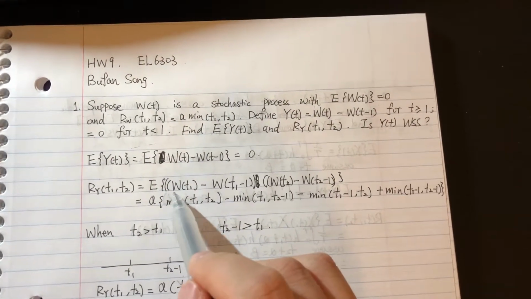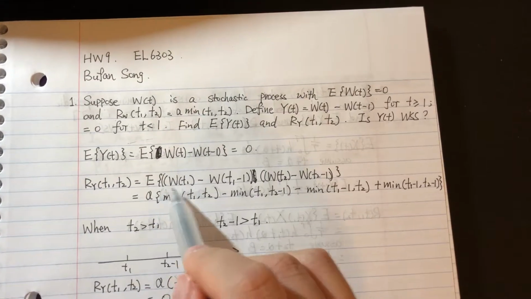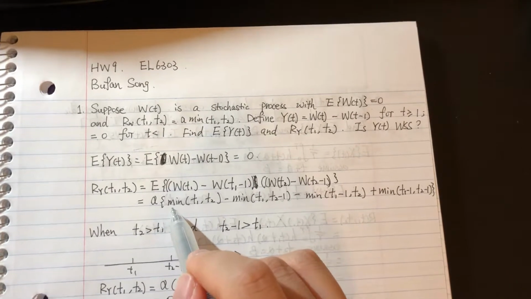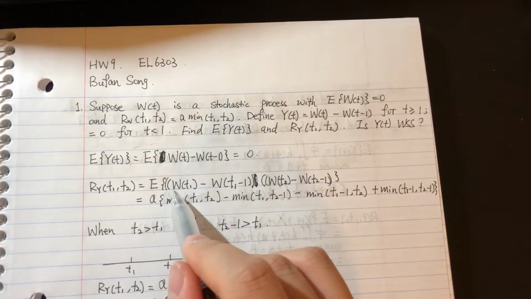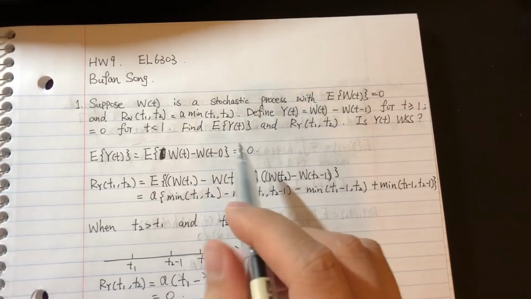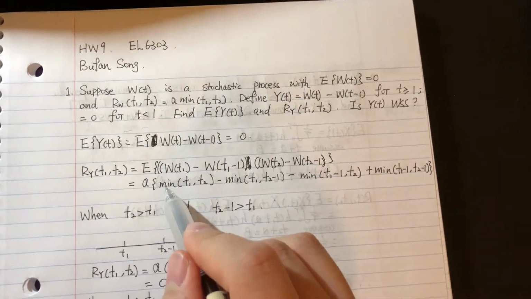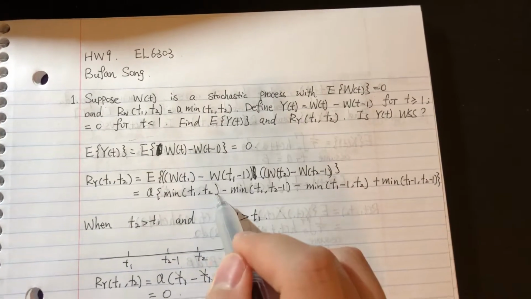And W(t1) times W(t2) expectation is equal to the correlation of t1 and t2, so it can be written as min(t1, t2).